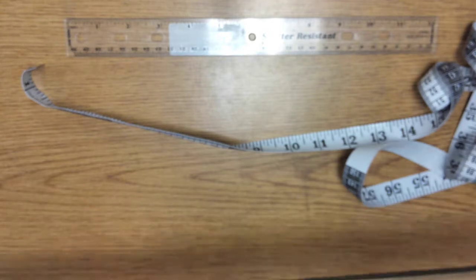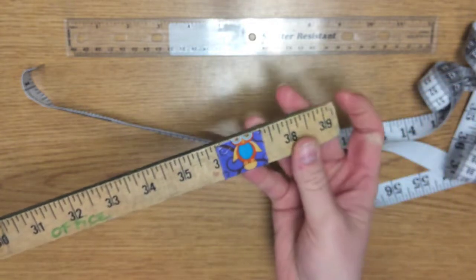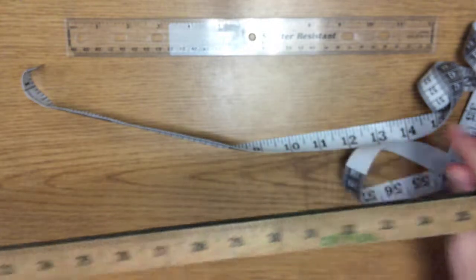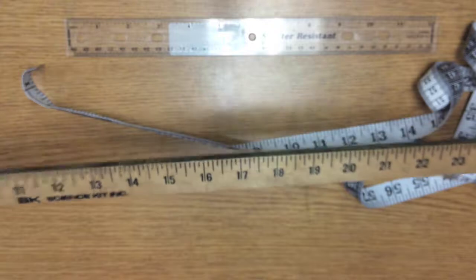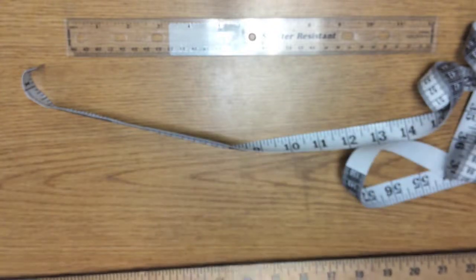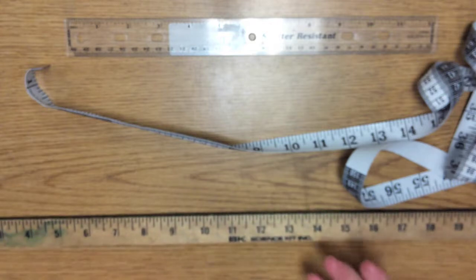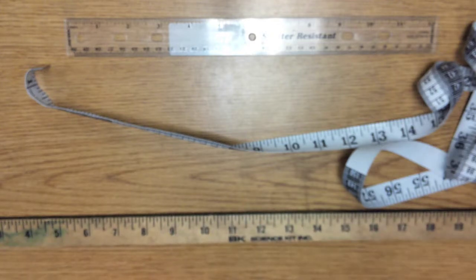It goes all the way up, like we said, to 36 inches. Actually, this one goes past 36 to 39. It's actually a meter stick, but I know at 36 inches, that's 3 feet, and so that's a yard, which is why it's called a yardstick. I would use this to measure the table because the ruler is just too short. It's not going to measure the whole length of the table. Or even if I wanted to measure the height of the table, the yardstick is tall enough to measure the height of the table.